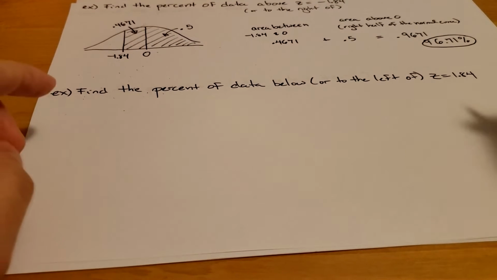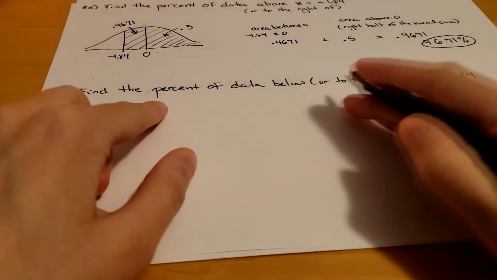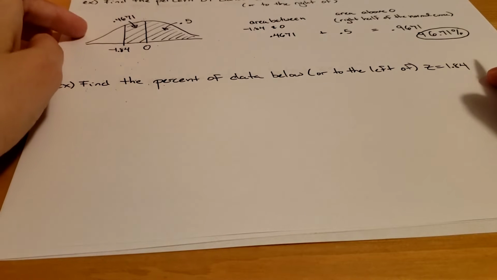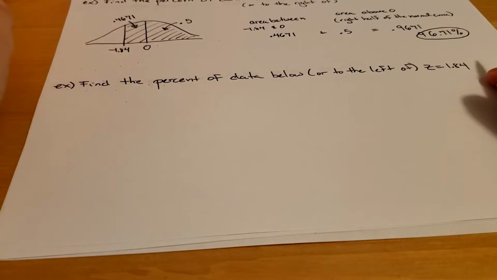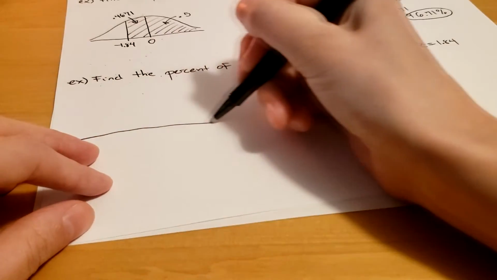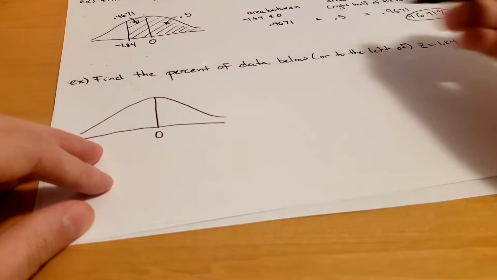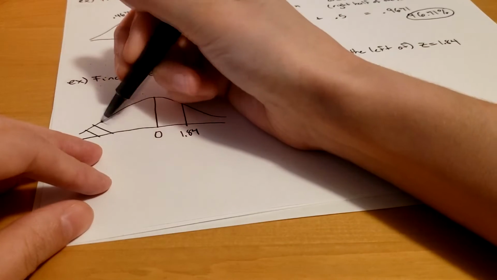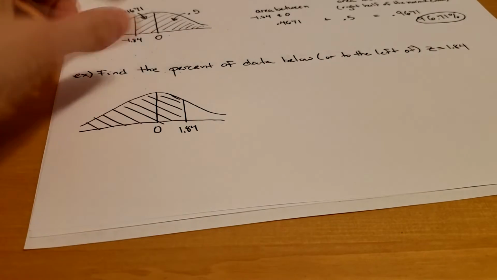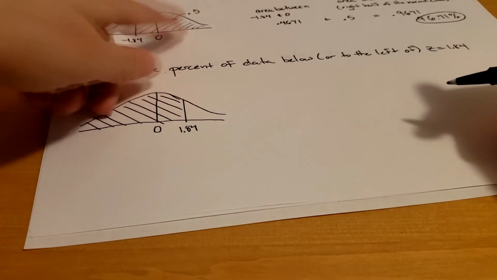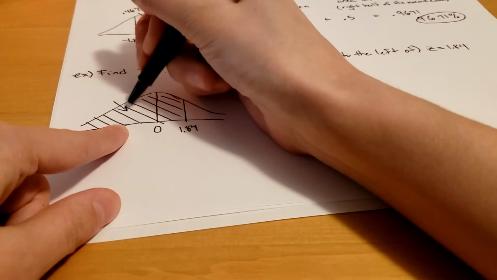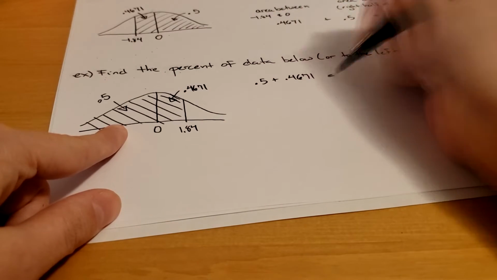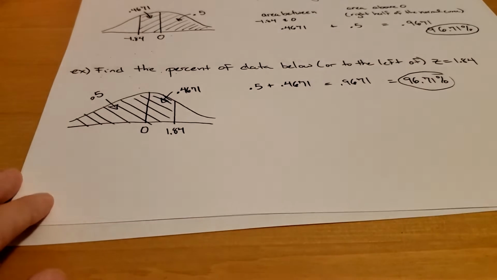And next we can look at the percent of data below, or to the left of, z equal to positive 1.84. This is going to be the mirror image of the problem we have here. We're going to get the same answer, but the picture is going to look different. If we draw the picture for this problem, we're dealing with 0, and positive 1.84 falls to the right of 0. We can shade in this area here. It's pretty much the same thing as over here, except now we use this half, which we know is 0.5, and then this piece of area here is 0.4671. Again, we end up with the same answer.